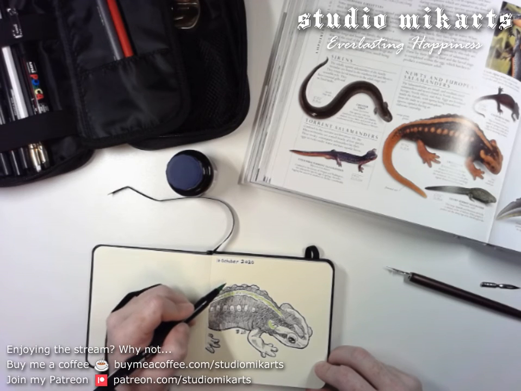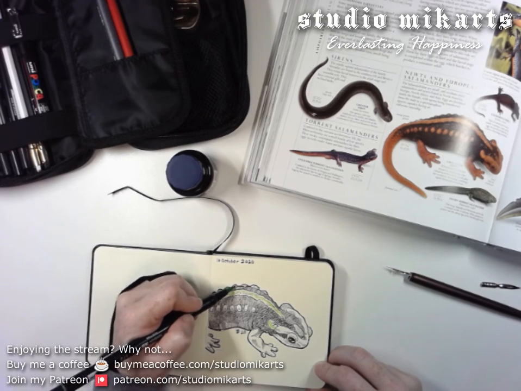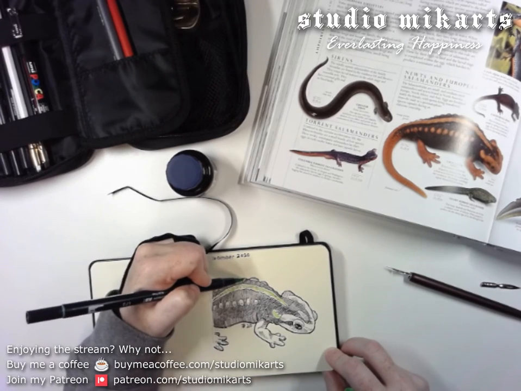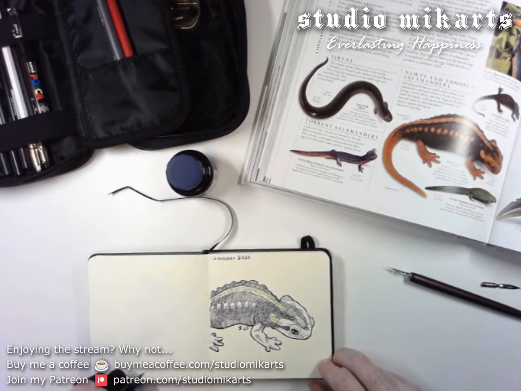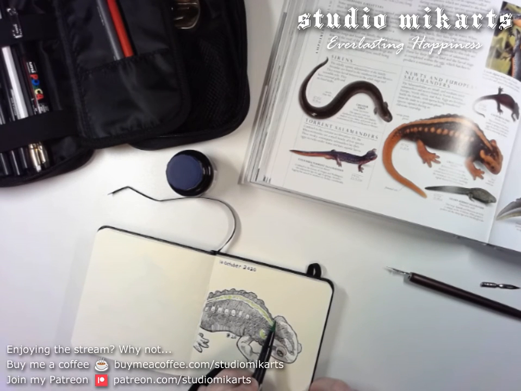Yikes. It's still sort of pulling the ink. No! Okay, I'm going to be careful. Be careful. I just wanted to add a pop of color anyway.